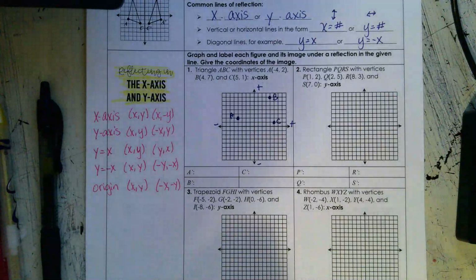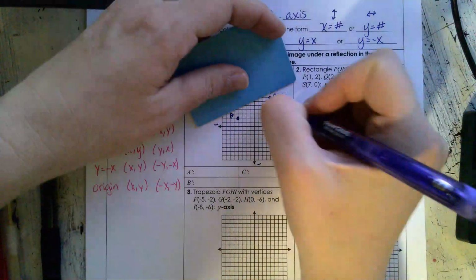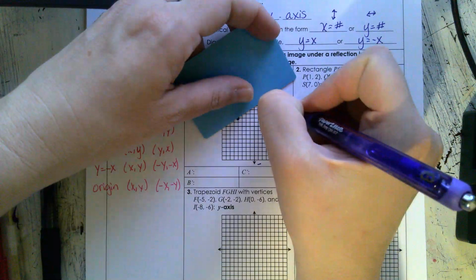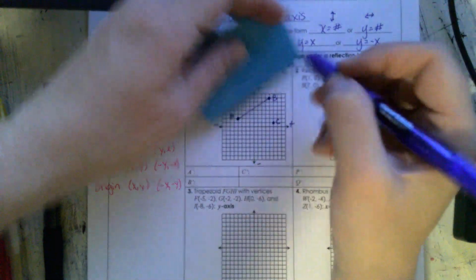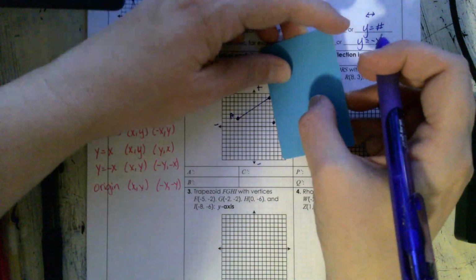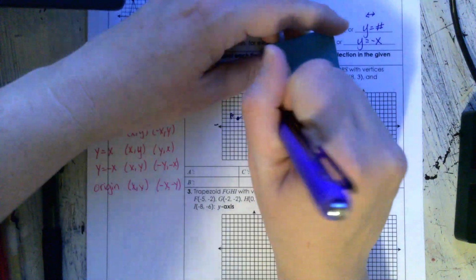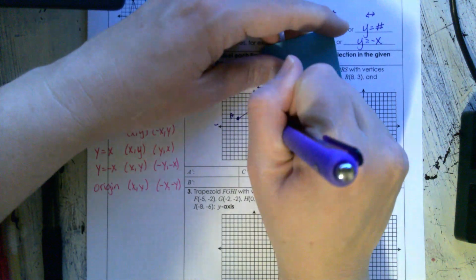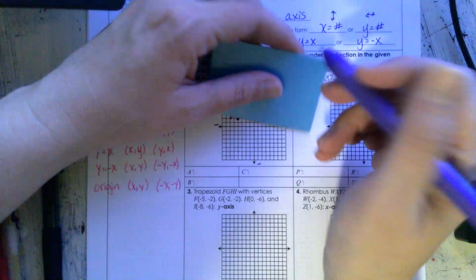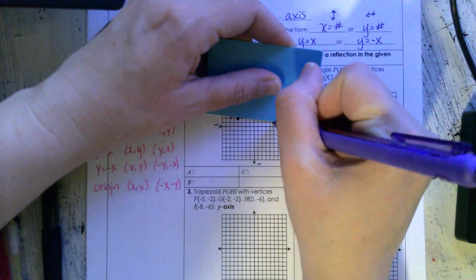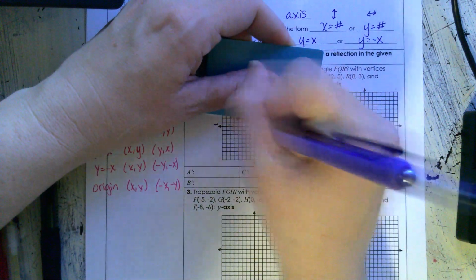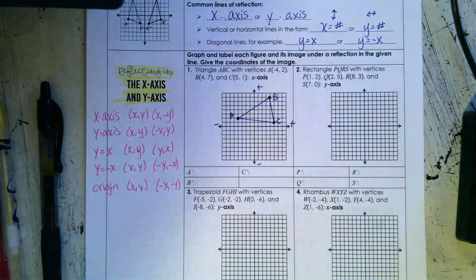Okay, and now I'm going to use my straight edge. You can use your ID, you can use your protractor, your ruler. I'm using my daughter's Barbie card here. Just be as precise as you really can. Take pride in your diagrams. Okay, so there's my pre-image.